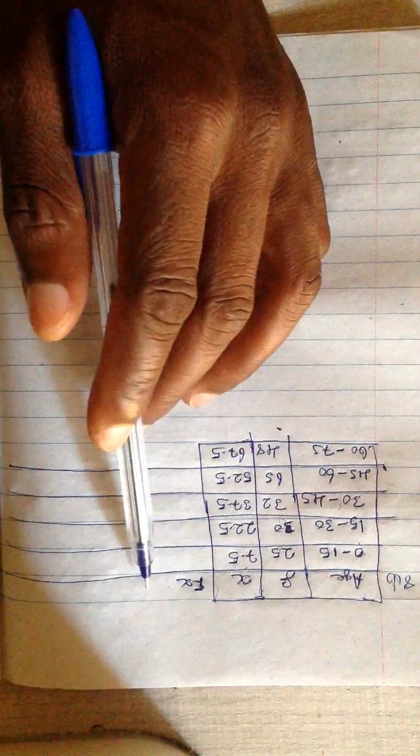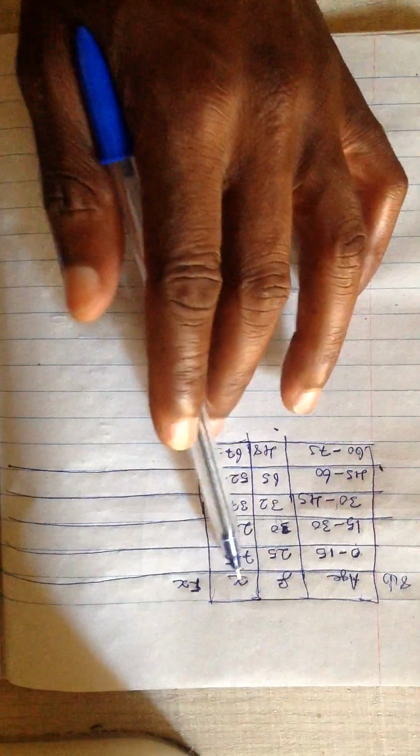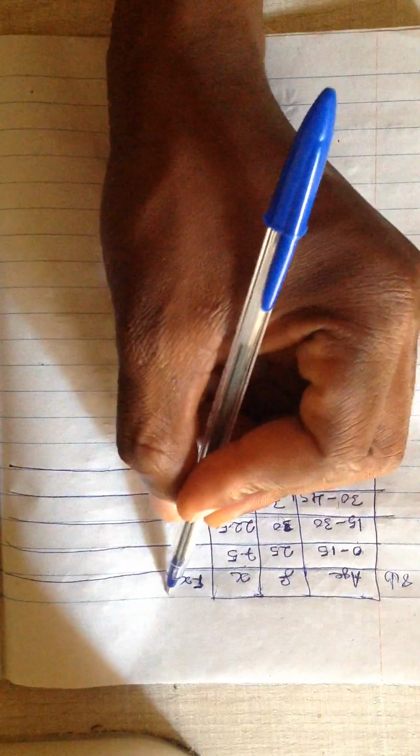I'm going to square it whilst doing the calculation. I don't have to include it on this row part here, but once I start doing the calculation, that's when I'm going to include it. Okay, so we have this part.